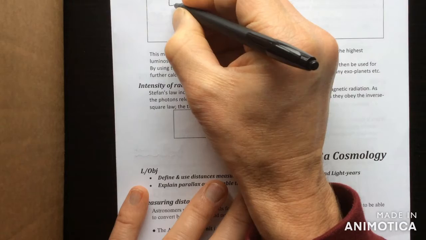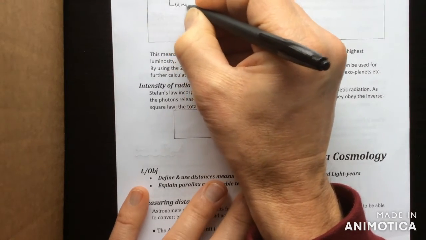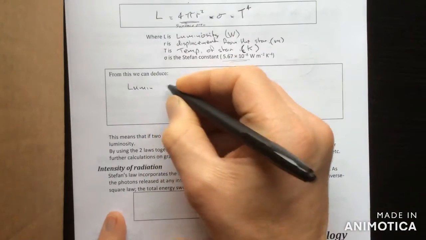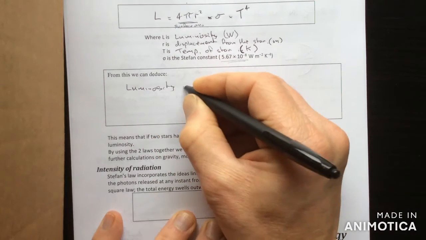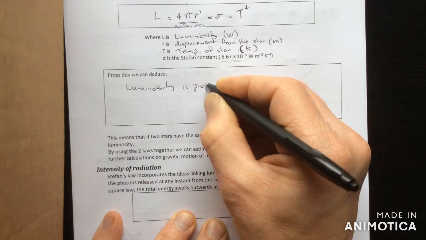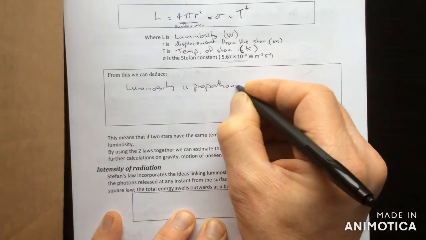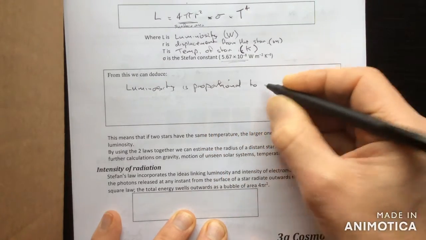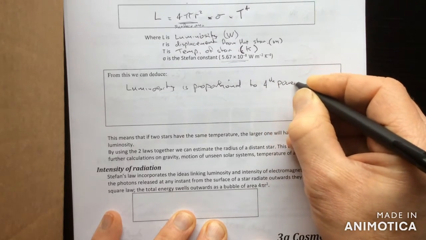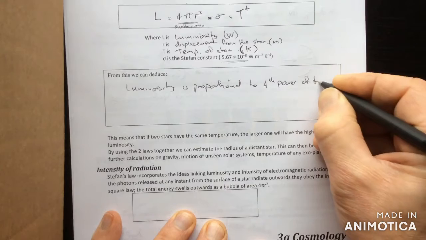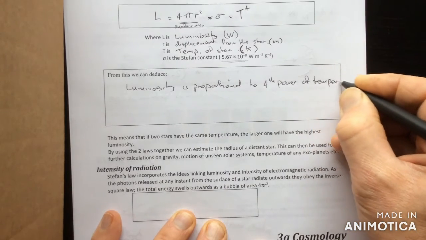Basically, it tells us a couple of things in particular. So, luminosity, excuse me, I'll get it under the camera. Luminosity is proportional to the fourth power of temperature.